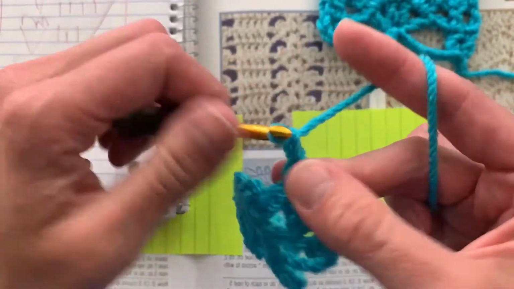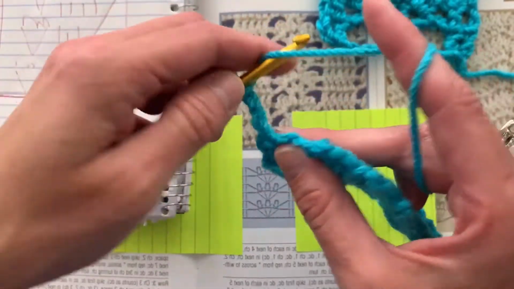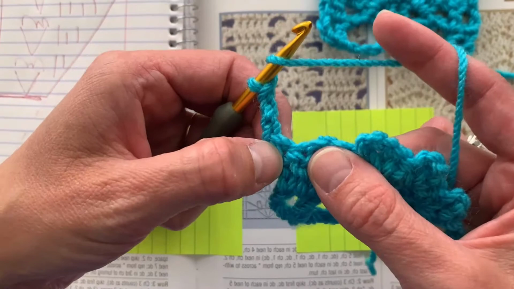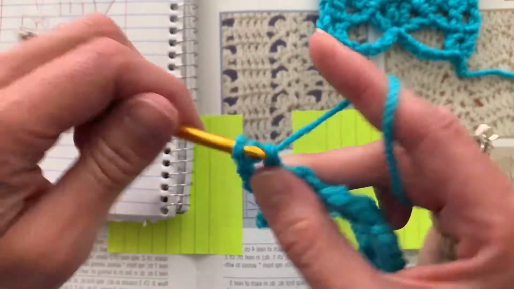Now I'll chain 1, 2, 3 and turn, and I'm going to keep the same. I'm not going to stitch in the first stitch. I'm going to skip it because I already have my chains here. I don't want to increase at all on this edge.